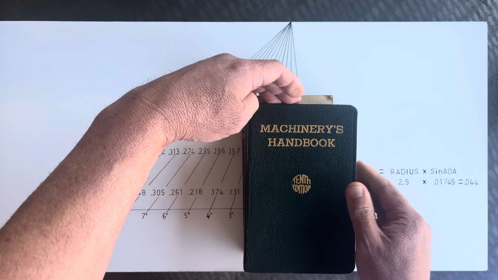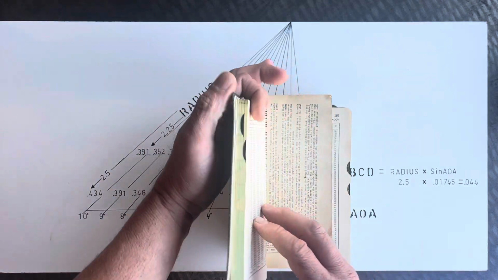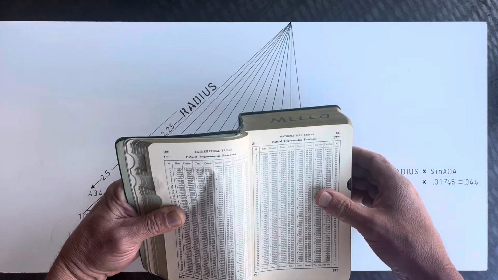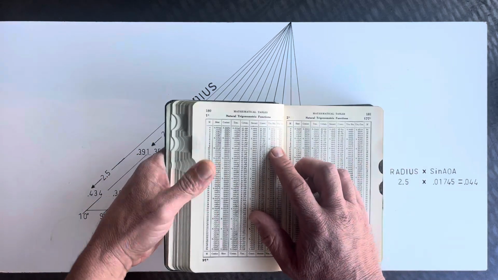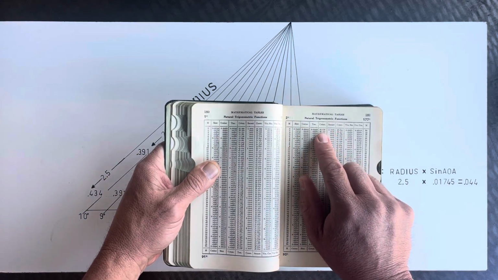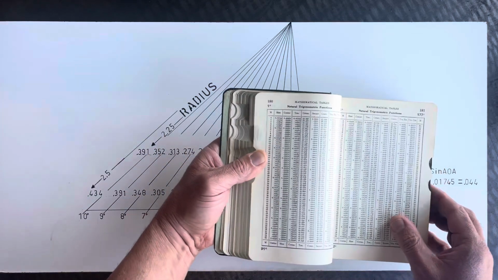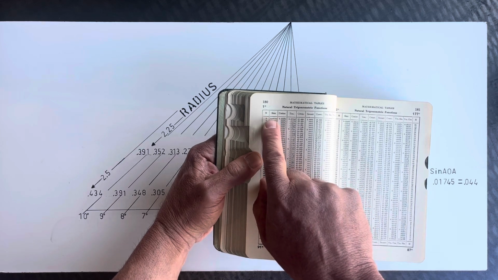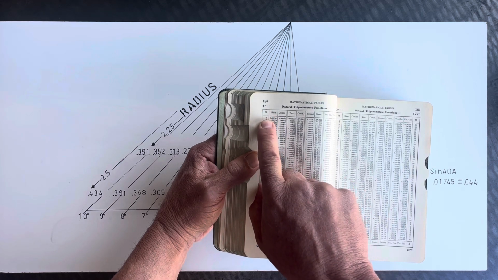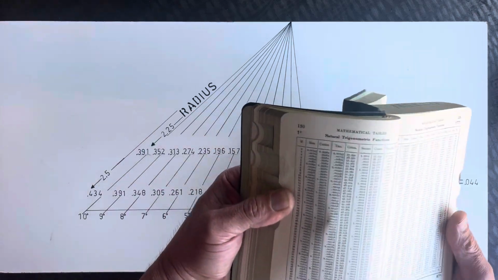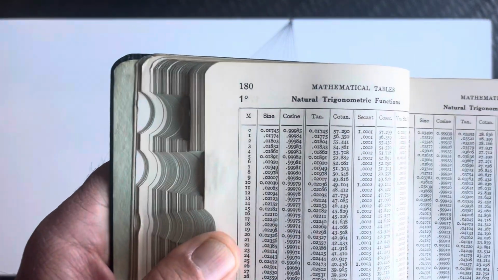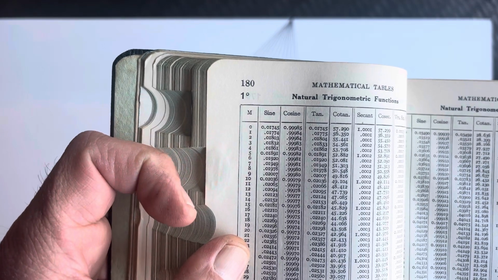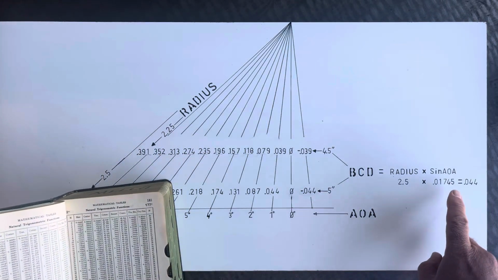Here's a handbook with what they're calling the natural trigonometric functions. The sine of 1 degree in 0 minutes is 0.01745, as I have here.